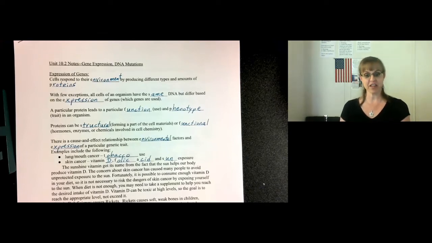There's a cause and effect relationship between environmental factors and expression of a particular genetic trait. It's not just in potatoes that it happens, it's in everything. For example, you may or may not inherit a gene that means lung cancer runs in your family. However, if you chew tobacco, you are more likely to express that gene and develop lung or mouth cancer.